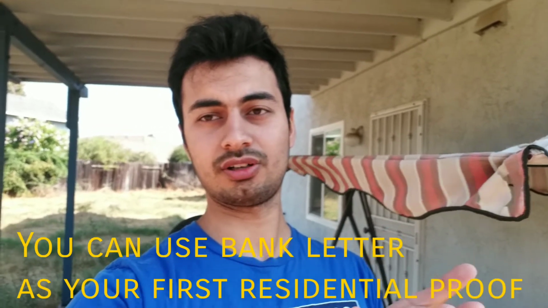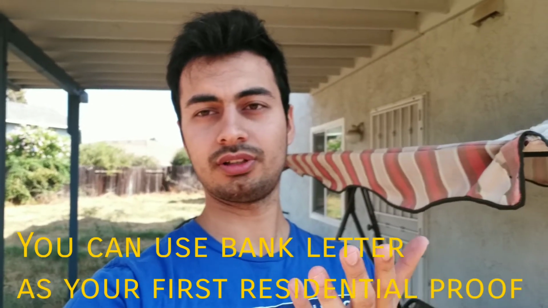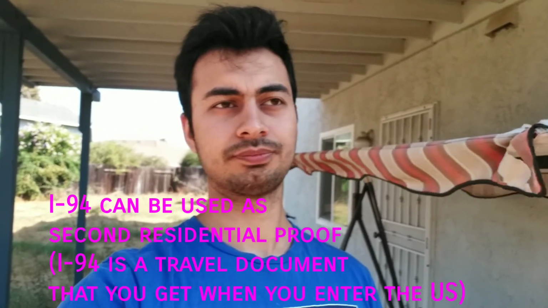So what you can use as residential proofs: first, you can go to a bank and open a bank account, and when they ask for your address, you give them your address, and they will give you papers from the bank. You can use that letter from the bank as a residential proof at the DMV. And for the second residential proof, you can use your I-94 card. The I-94 card is the card you have to fill out at the airport when you come to the United States. You put your address in it, like where you're going to live in USA. So you can use the I-94 and the bank letter as your two residential proofs.